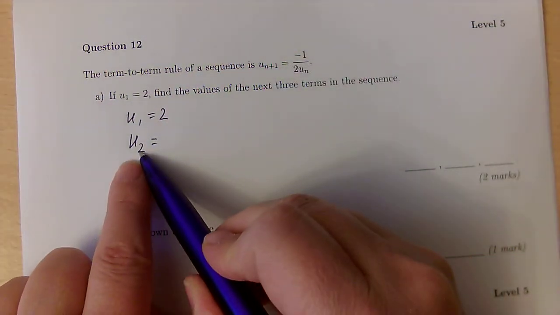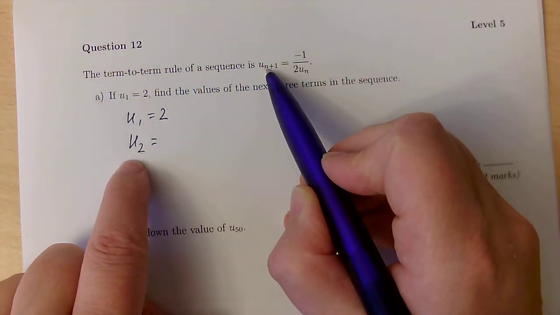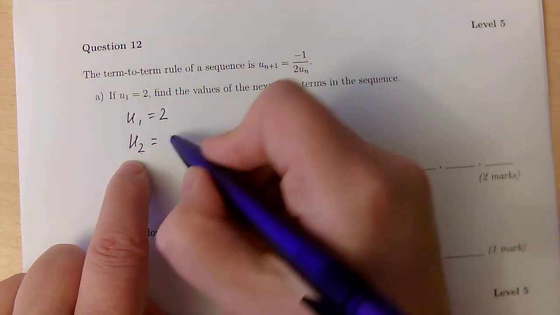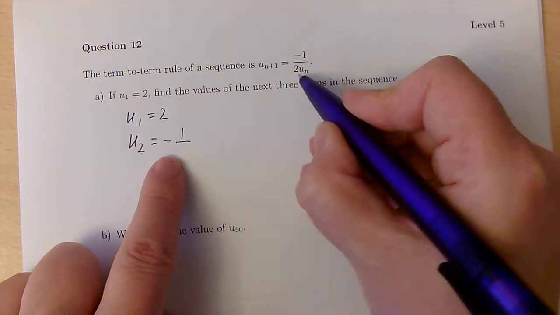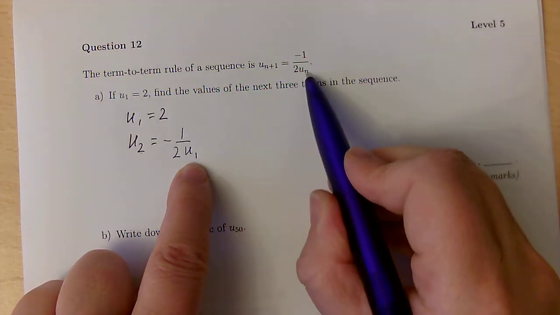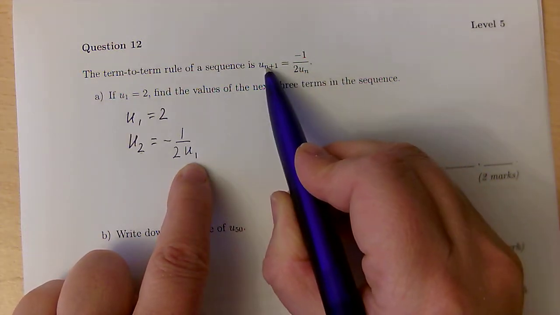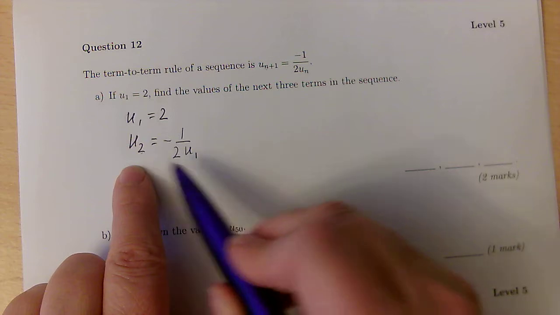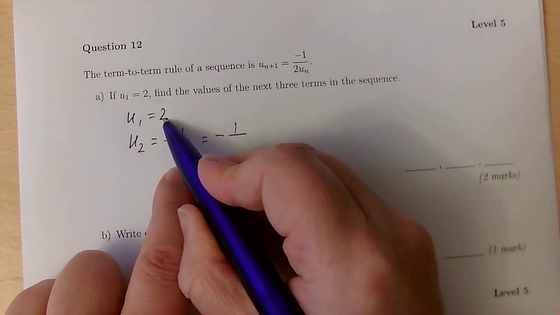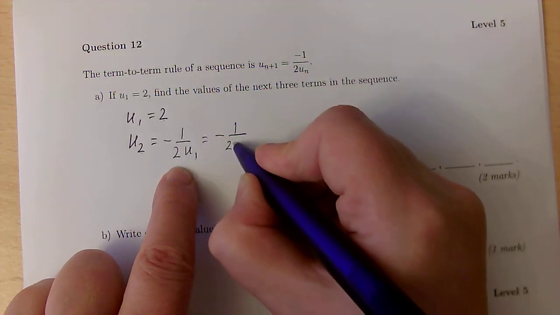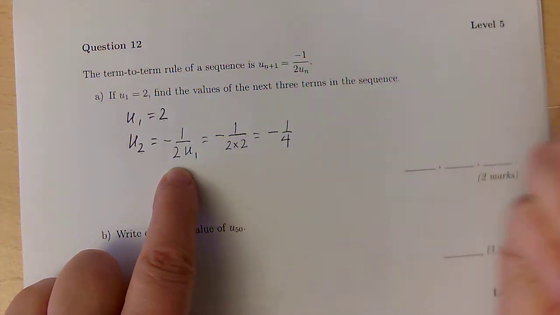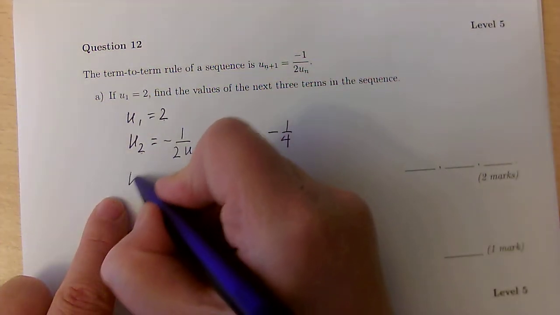Look at this. u2 can be written as u(1 plus 1), right? So n is 1. So following this formula, it is -1 over 2 times u1. True? Look, 1 here, 2 there, because 1 plus 1 is 2. But u1 is 2, right? So therefore you have 2 times 2, which is 4, so minus 1 over 4. The first one is done. Let's do the next one.